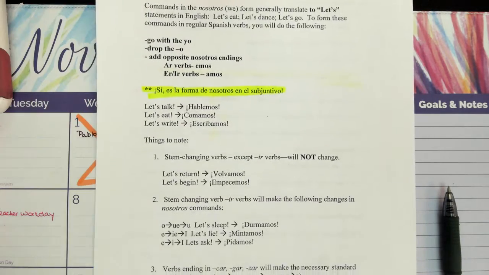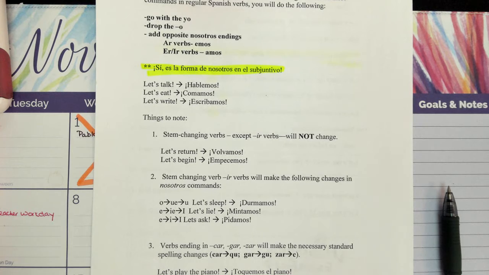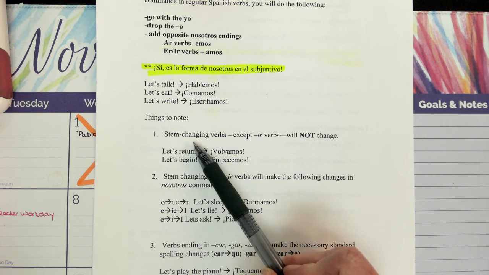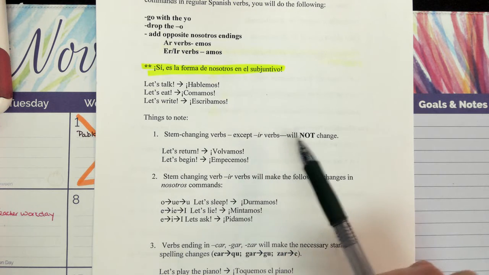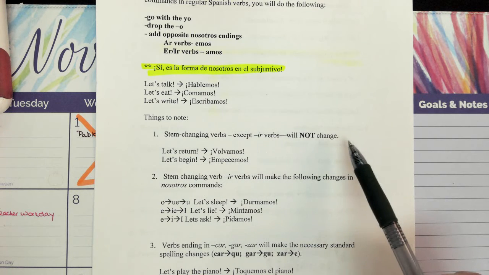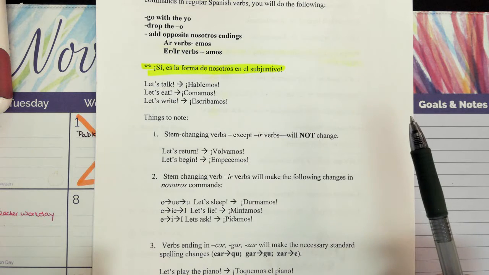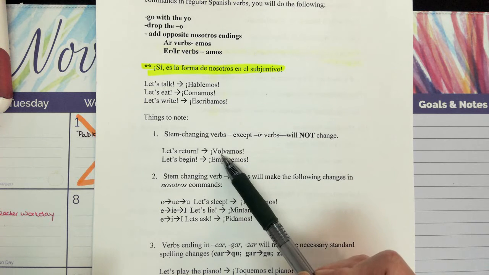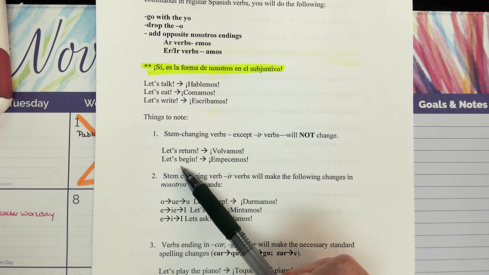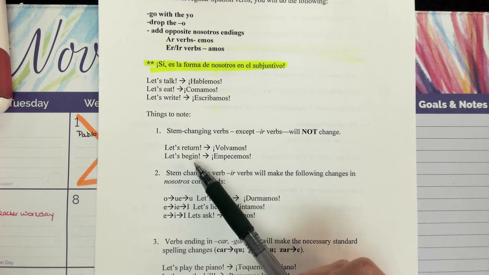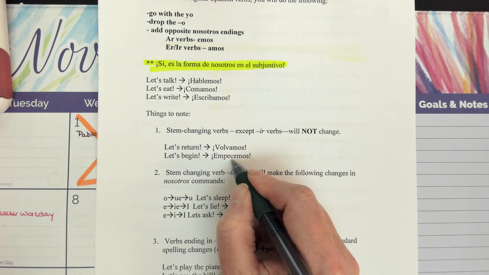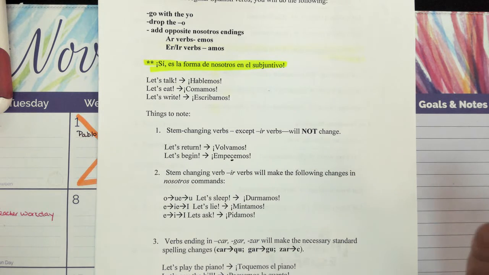Of course, just like in anything, we're going to have some stem changers, and these are the same stem changers that we had in the subjunctive. We have to remember that these are not IR verbs, this is just AR and ER, and there's not going to be a stem change. So volver, which would normally be an O to UE in the indicative, in the subjunctive we're not going to have that stem change. So we just have volvamos. Let's begin, we have our verb empezar. Again, no stem change, so we just have empecemos. We'll get to that in just a minute. We've got our C there because empezar is a ZAR verb.